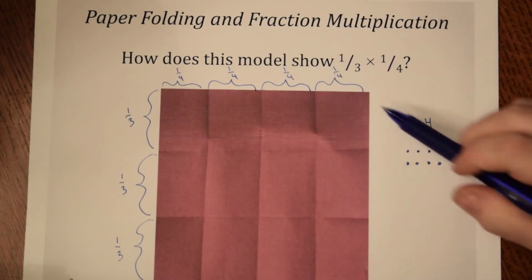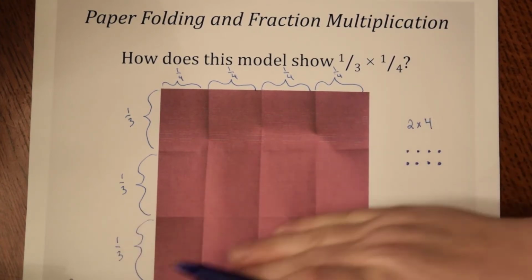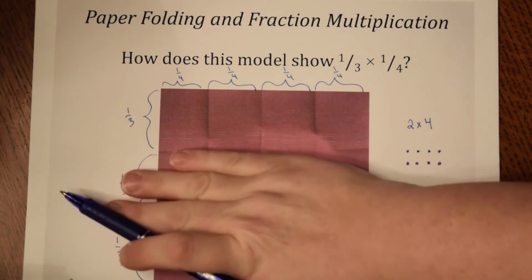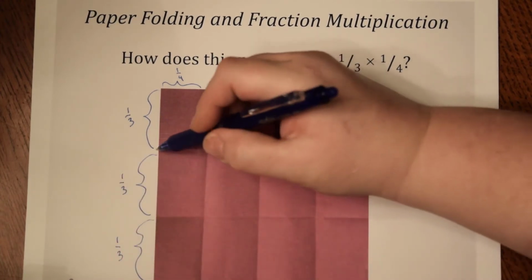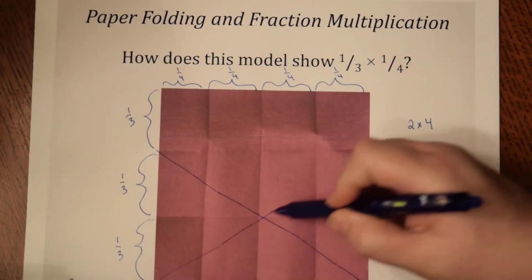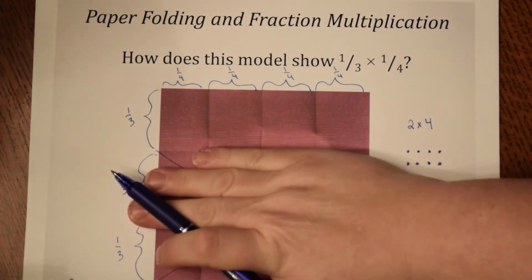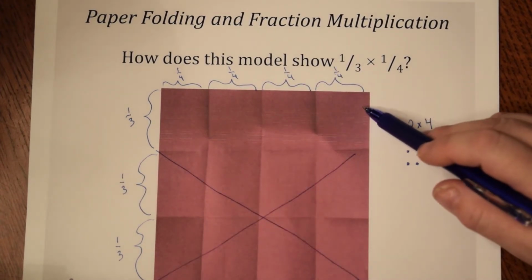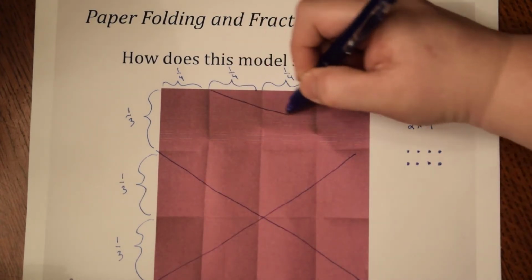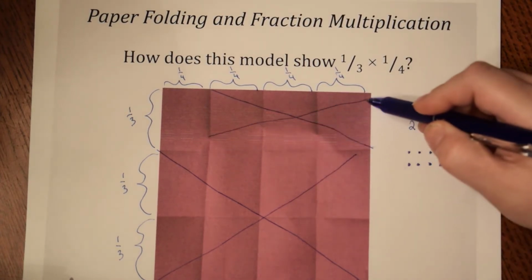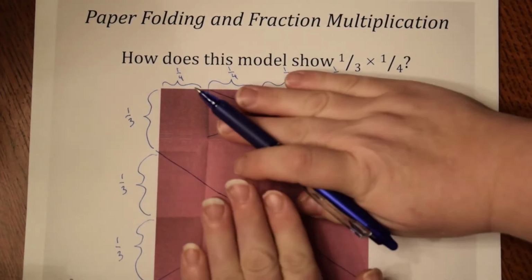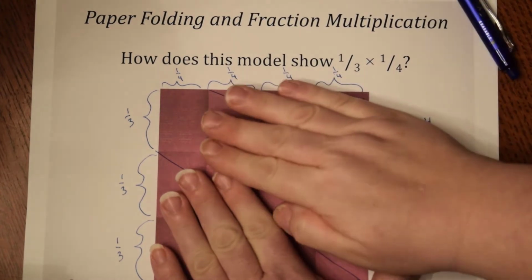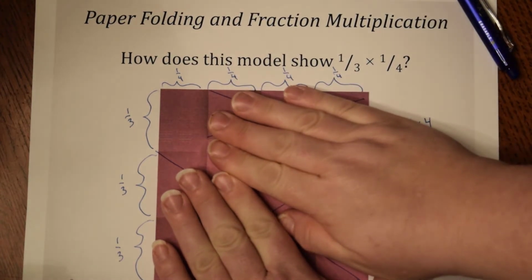Okay, so if we only want 1/3 of a row, instead of the whole row, we only want 1/3. So I'm going to get rid of these. But we only want 1/4 in each row. And so, this is 4/4, so we're going to get rid of 3/4. And so, we're only left with this much.